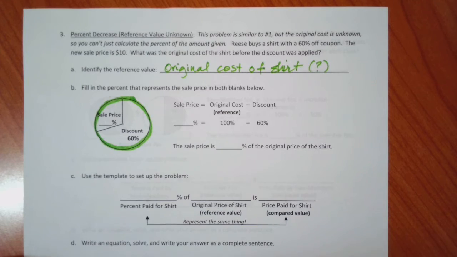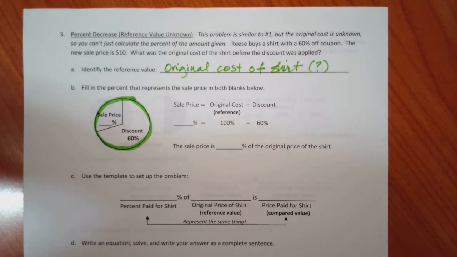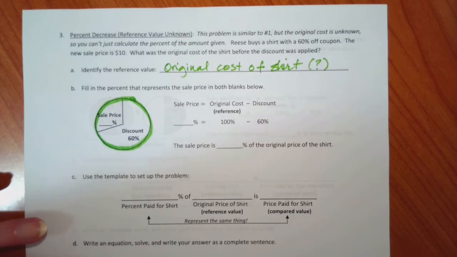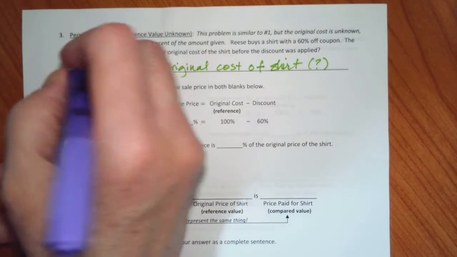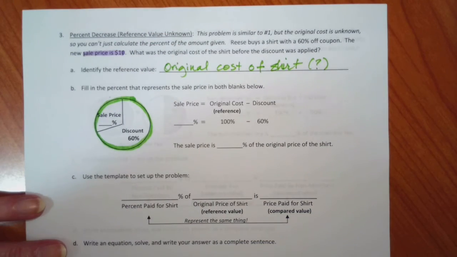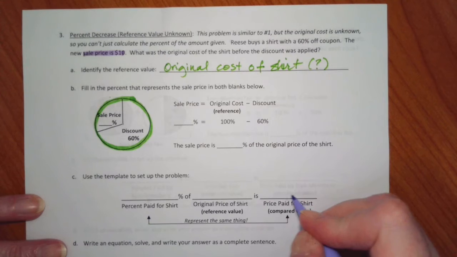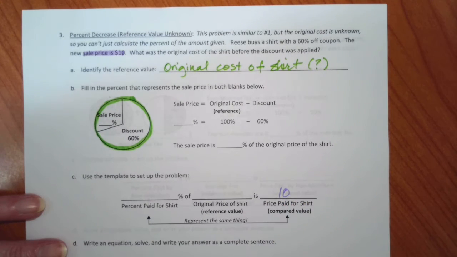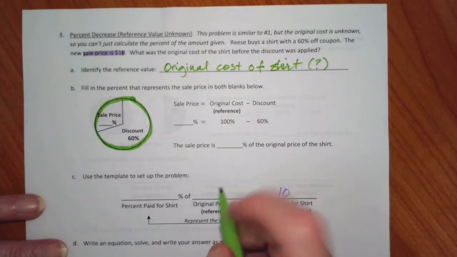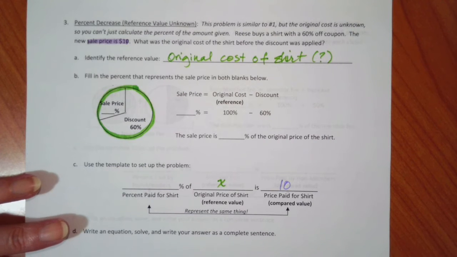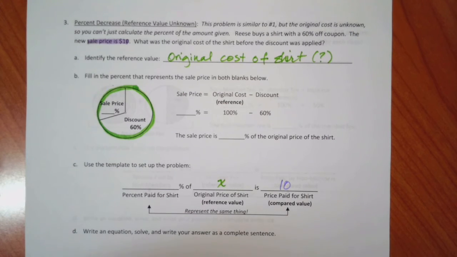Okay. Now what we do know then is if this is the original price, then our compared value is going to be the price of the shirt. So the sales price is $10. So that tells me that the price paid for the shirt is $10. We do not know the original cost. So now all we have to do is figure out what we paid for it. We don't want to know what the discount was. We want to know what the sales price was.